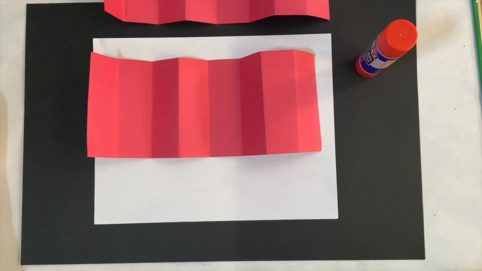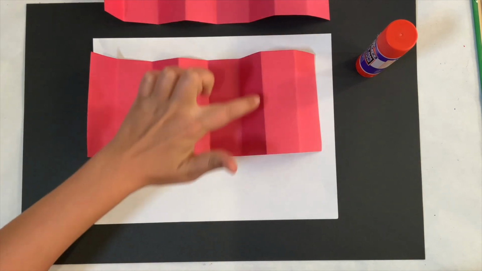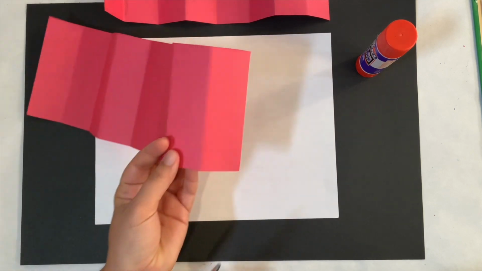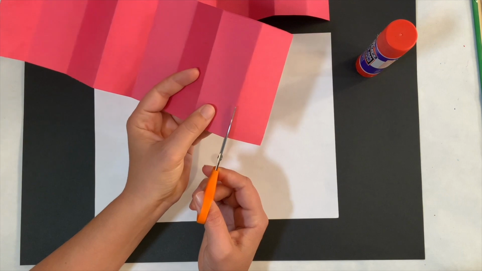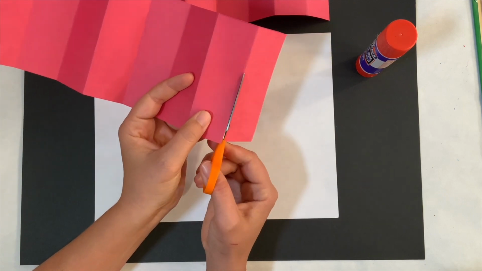Now we're going to cut each of these lines. We get a lot of cutting time today. I want you to cut each line till we get 10 of these shapes.